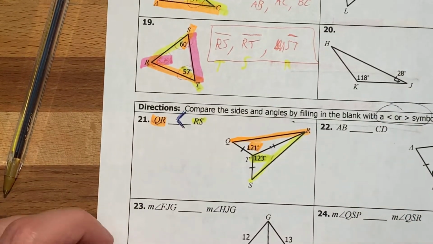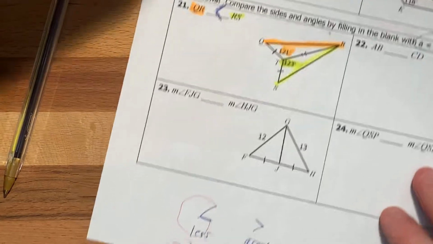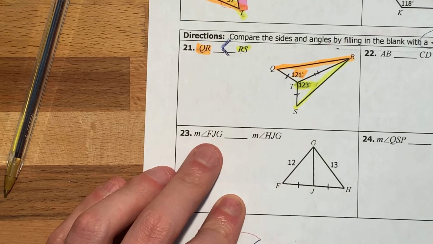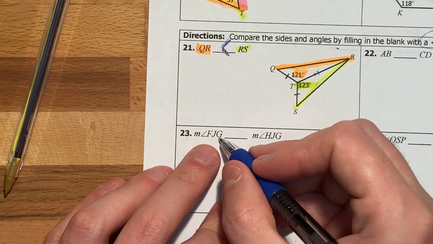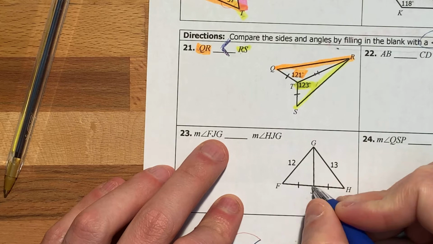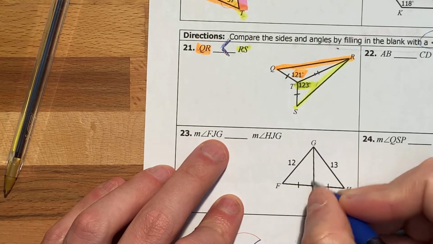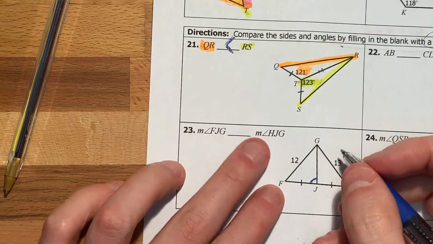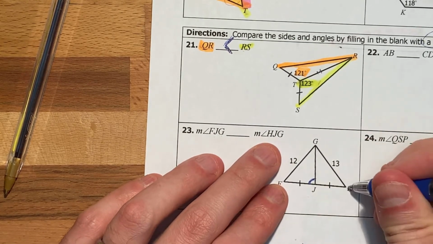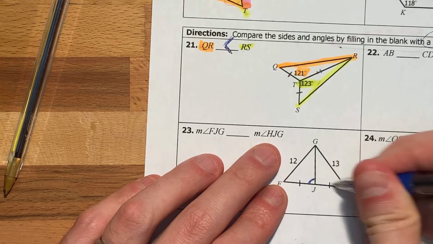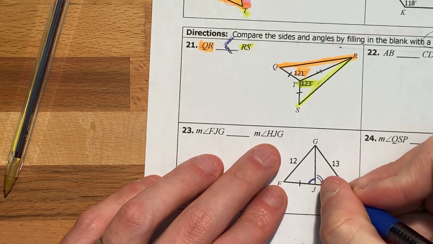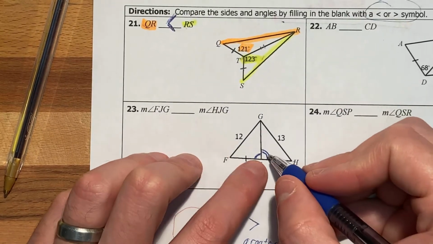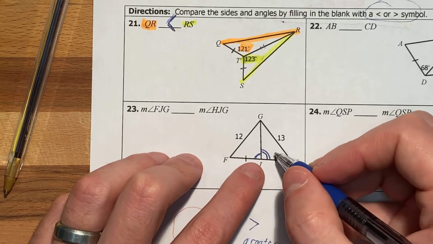So maybe I'll do one without colors. But colors make it a lot easier, because I can just say yellow. But if I was going here with FJG, that's talking about this angle right here. And HJG, this one right here. So we're comparing these two angles. I'm trying really hard not to use colors here, but okay, so I'll mark that with 2 instead of 1 to show they're different.